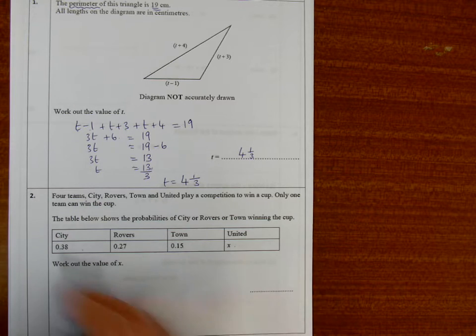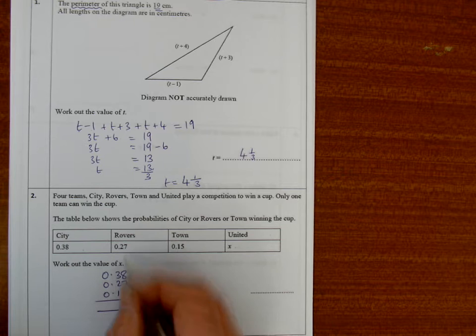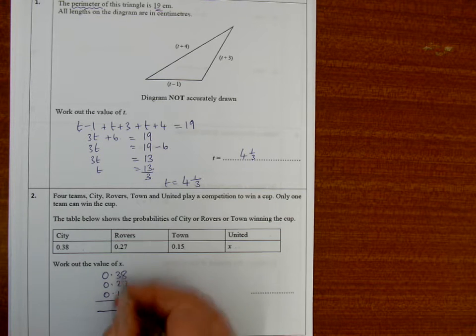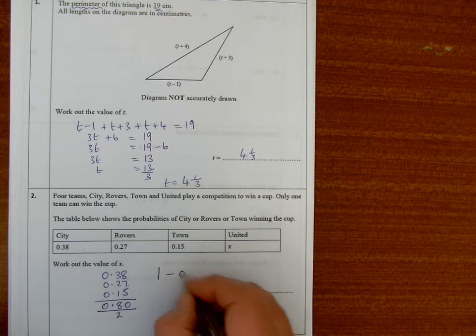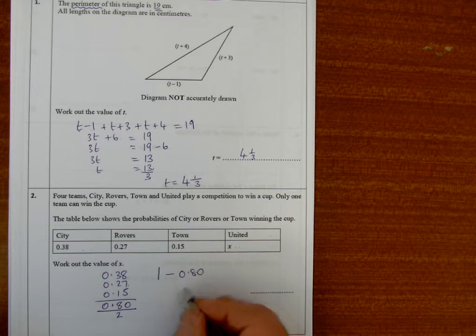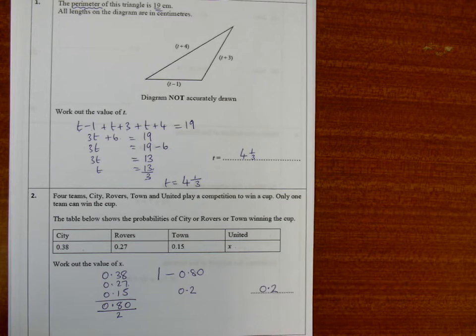So adding them up: 0.38, 0.27, 0.15, lining up the decimal point. 8 and 7 is 15 and 5 is 20. Note down 0, carry 2. 3 and 2 is 5 and 1 is 6 and 2 is 8. Decimal point in line and then 0. So the probability for United would be 1 take away 0.80, and 1 take away 0.8 is 0.2, or 0.20. That's fine.